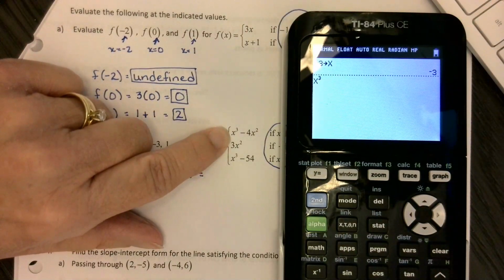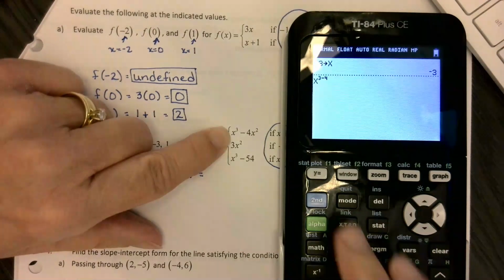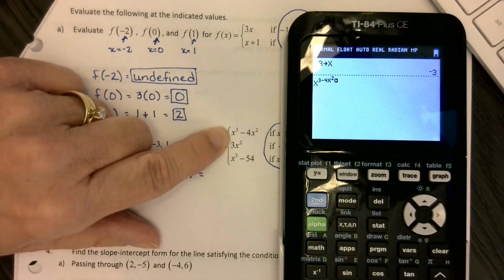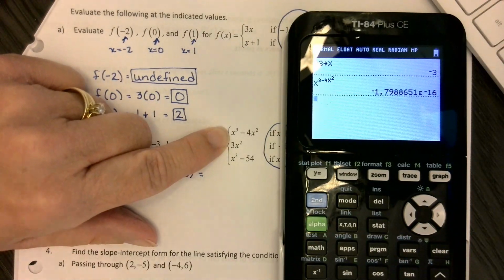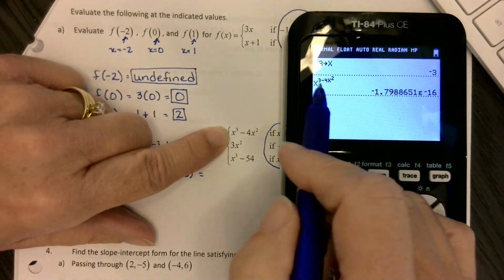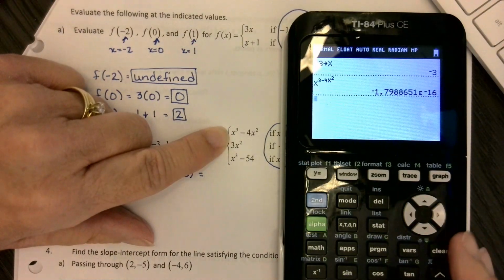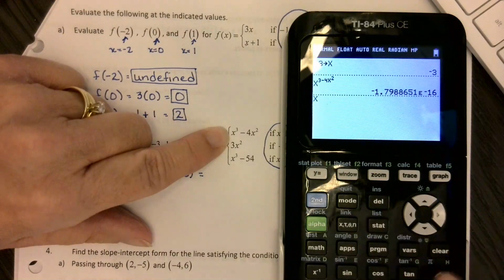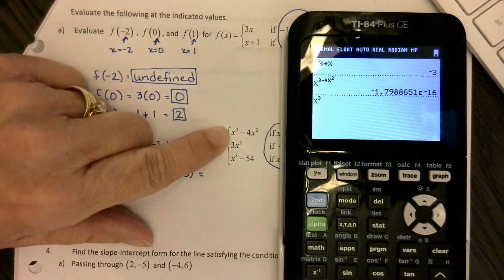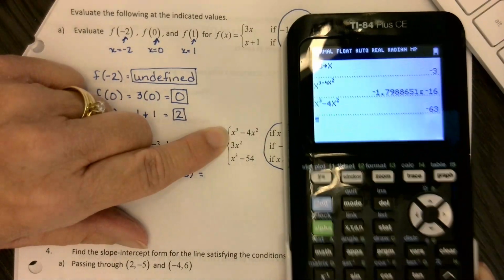And now all you have to do is plug in this formula right here. X to the third power minus 4x squared, and hit enter. Whoa, and it's not that because I had left it up here in the exponent. Let's try that again. X raised to the third, use my right arrow key, minus 4x squared. That looks better, and it gives us -63.